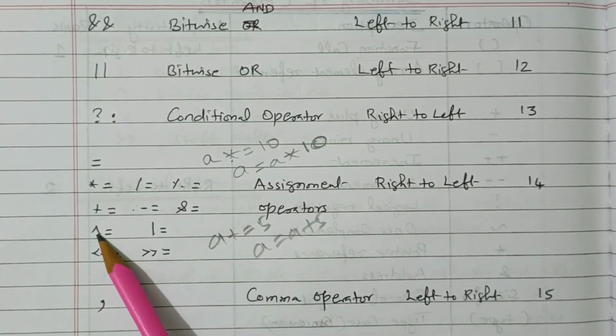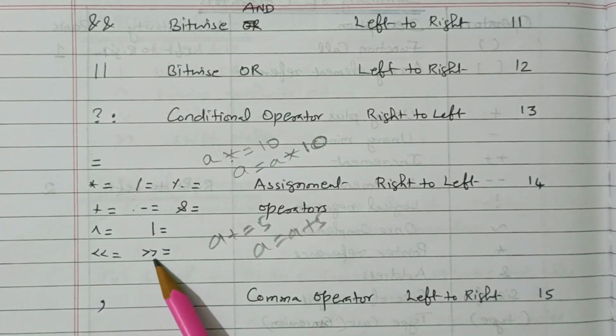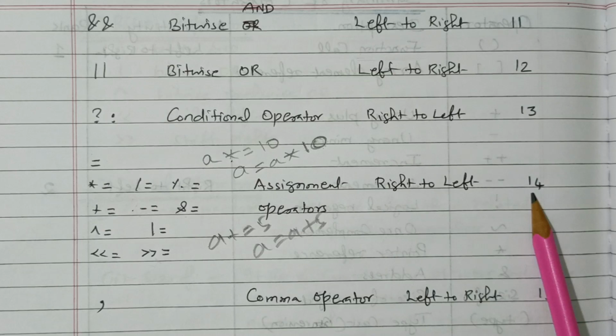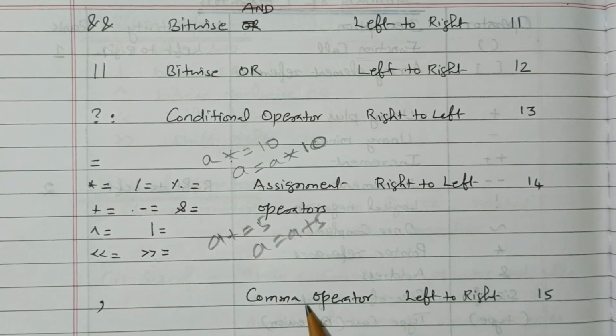This is power. This is not equal. This is shift left. That is less than or equal to, greater than or equal to. So these are all the operators coming under the 14th hierarchy rank. It is executed left to right. Right. The last one is the comma operator. The comma operator is available as the last preference, the 15th preference.